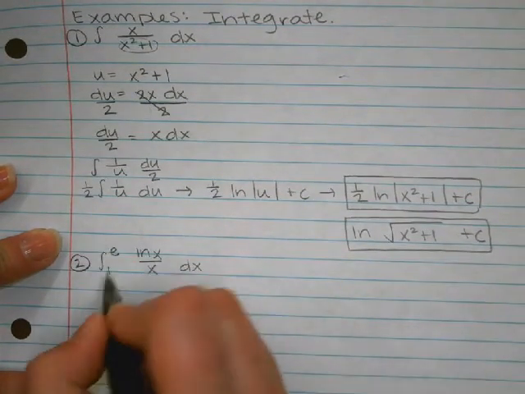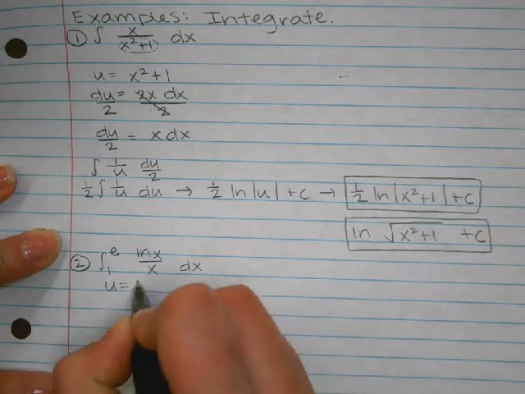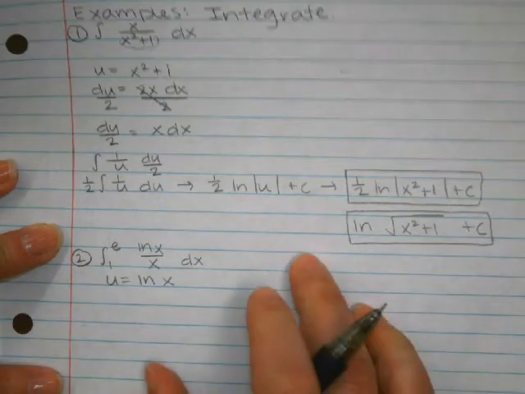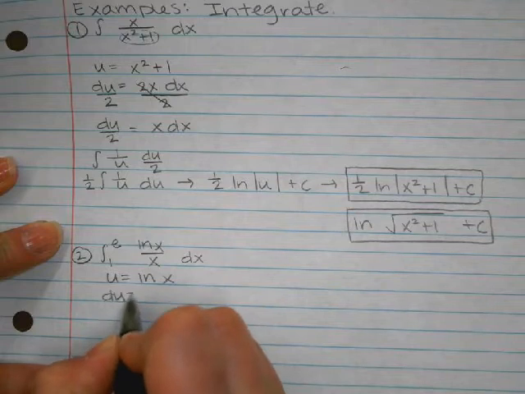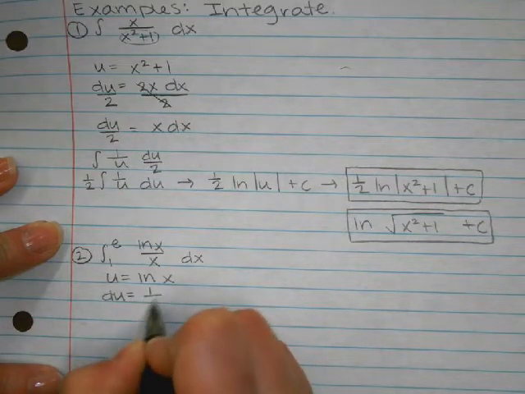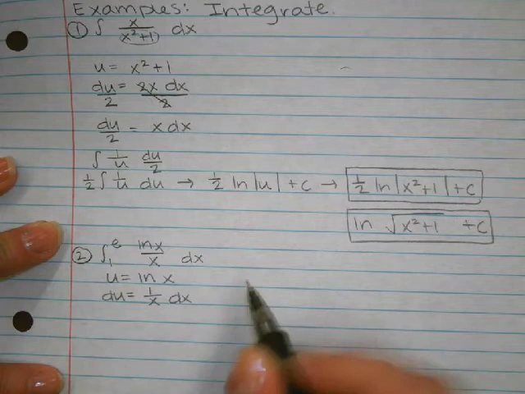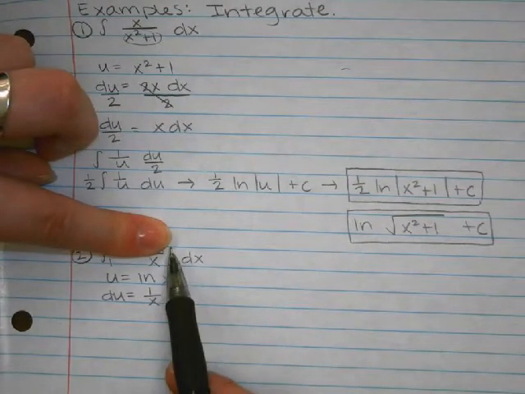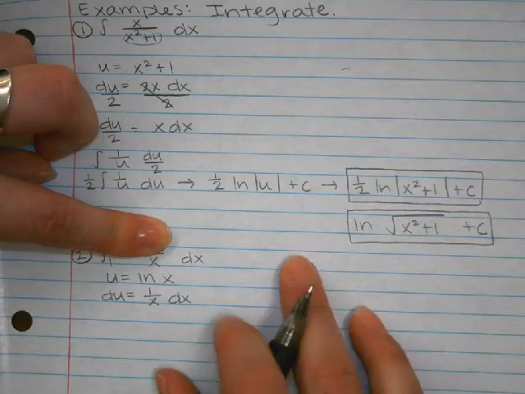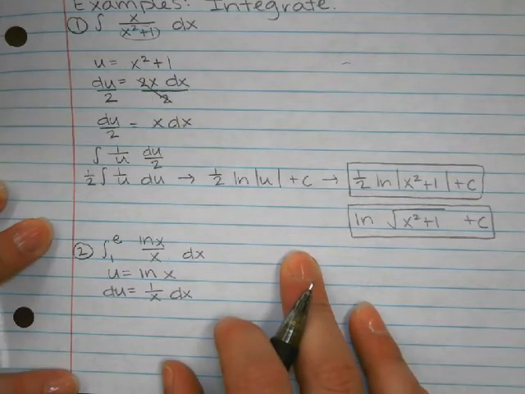So for this particular problem, the u is ln x. And the reason that the u is ln x is because the derivative of u is 1 over x dx. And I can see in the problem that if I ignore that ln x, then the rest of the problem is 1 over x. So I can see that that derivative is present in the problem.